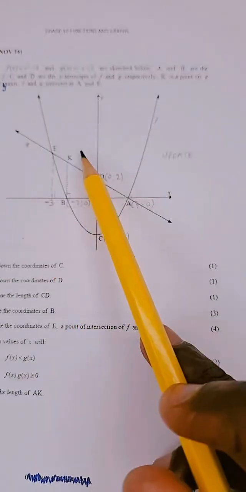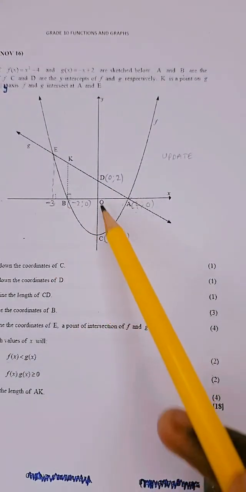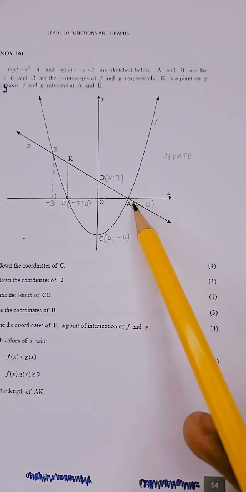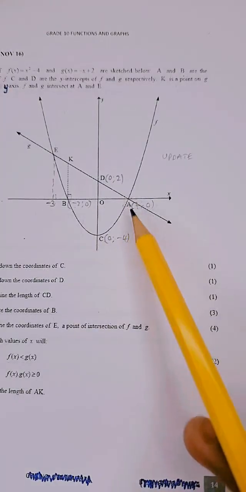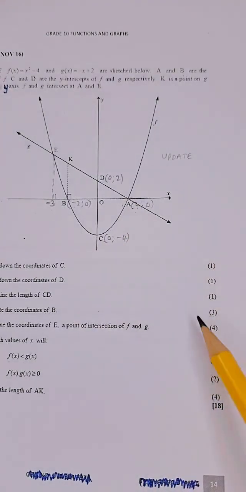The point of intersection x value, the x-intercept x value, the y-axis x value, and then we also have the what? The other point of intersection x value. Now it's time to answer.